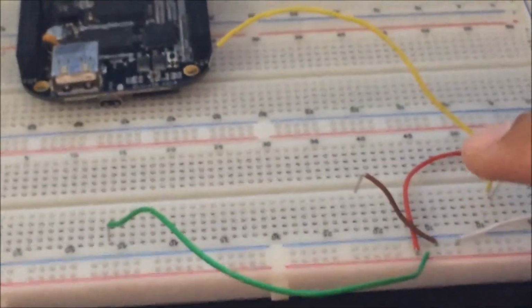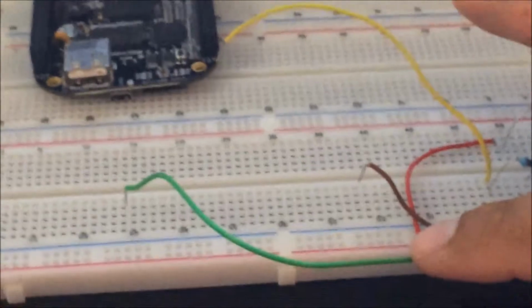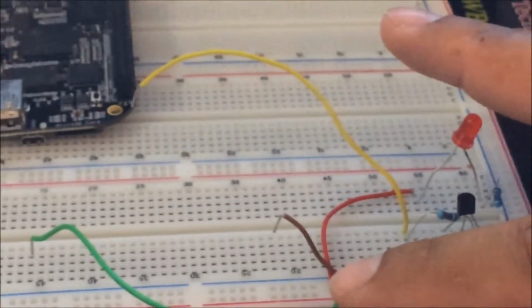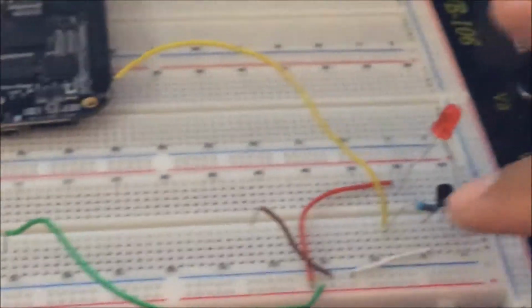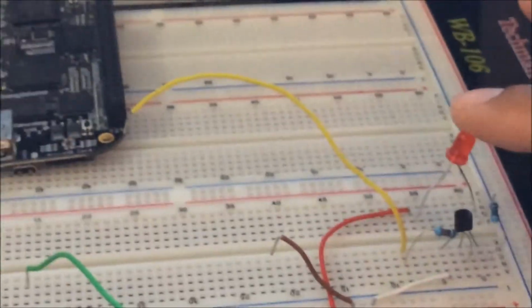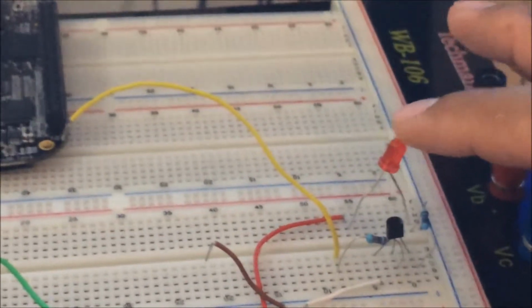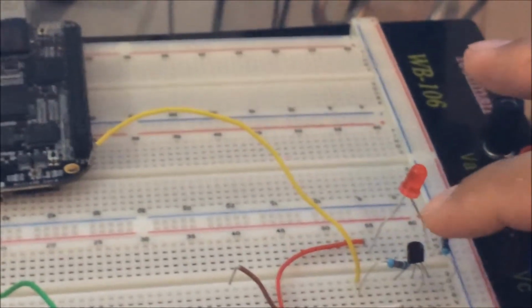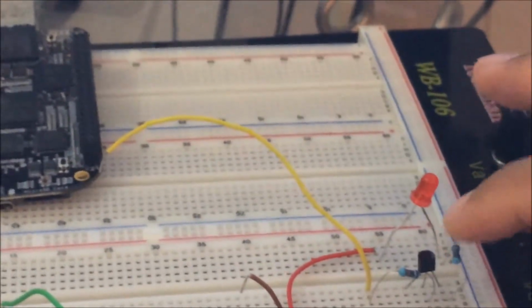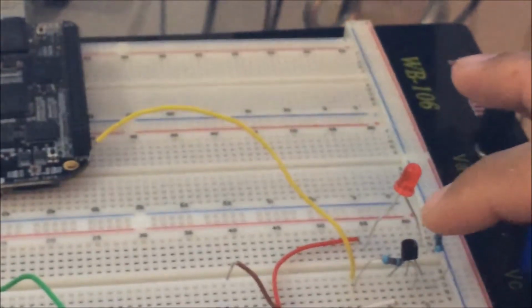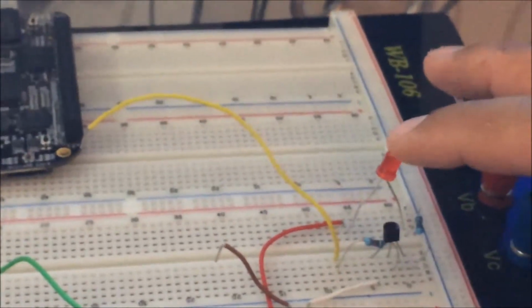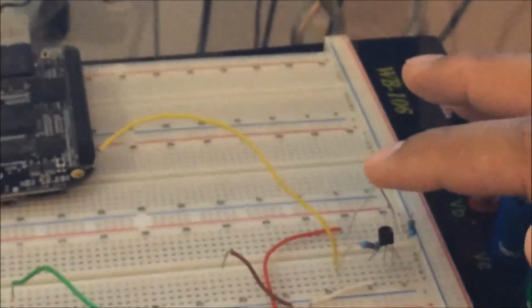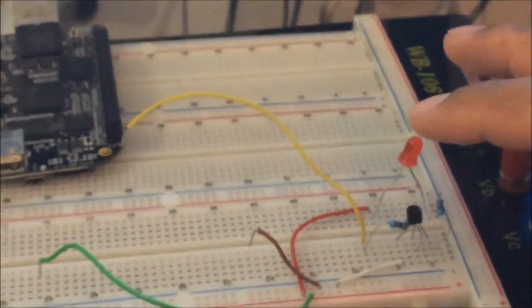Here is the power that we are getting from the BeagleBone as well, from a pin that takes the power from the USB. And here we can see the LED, which is connected in series to this 100 ohm resistor that is connected to the collector of the transistor, and the power is being applied to the LED.